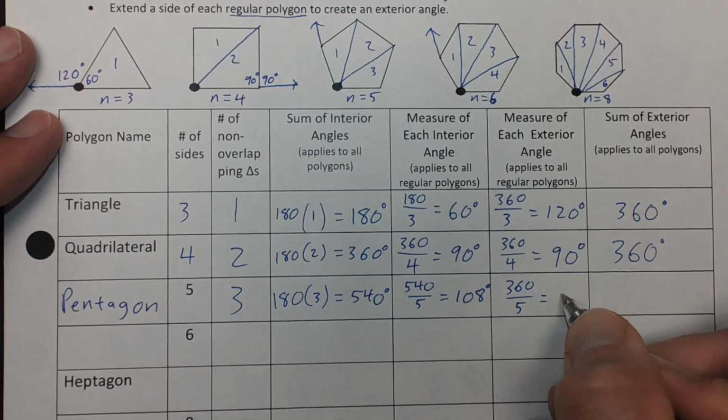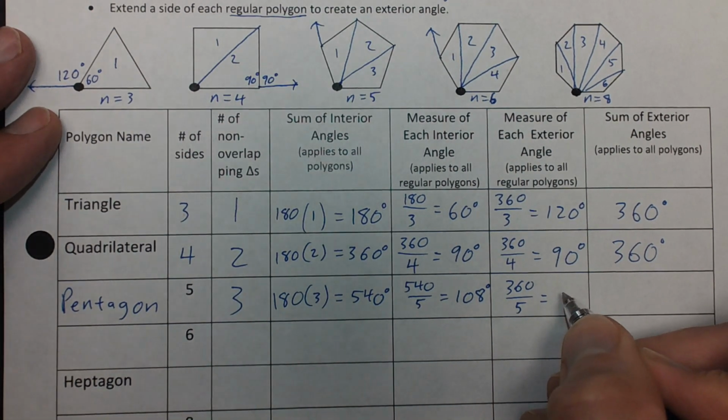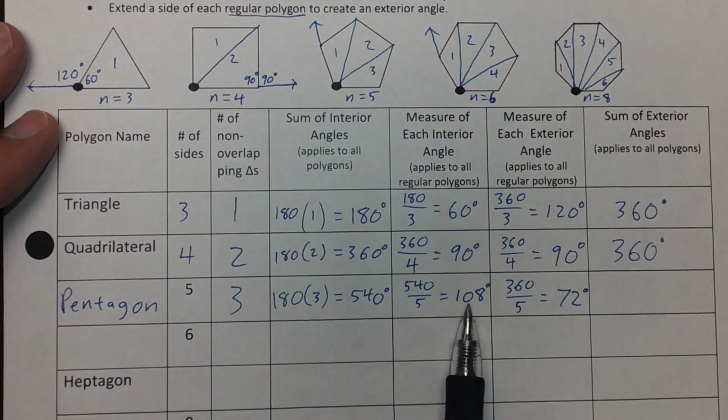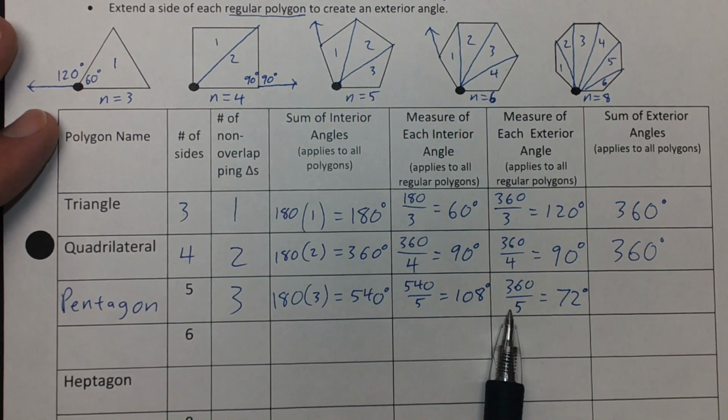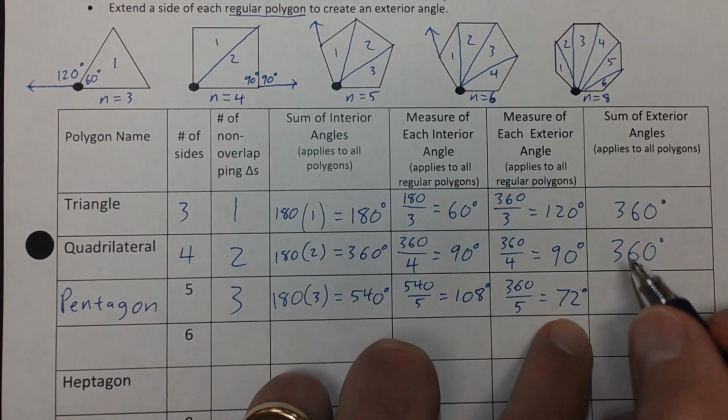In this case, you get 120. No, that's not right. 72, sorry. Looking at the wrong line. So yeah, 108 and 72 should be supplementary. They're a linear pair, and this is correct.